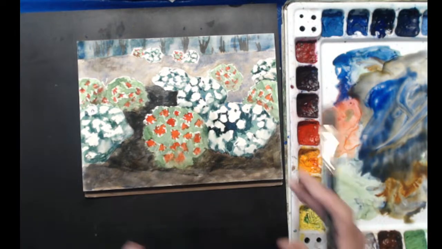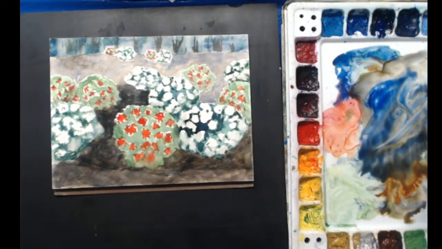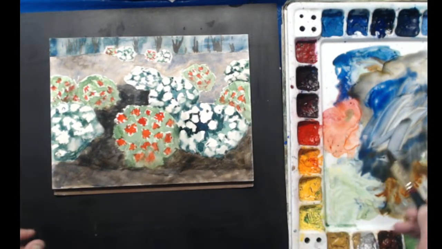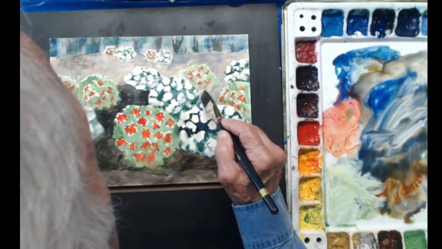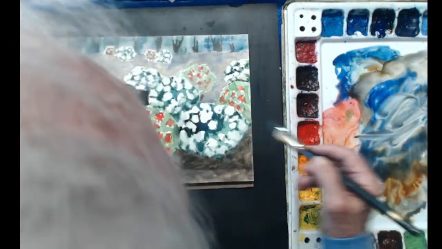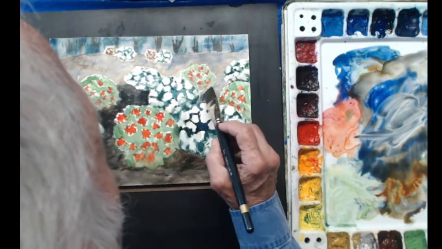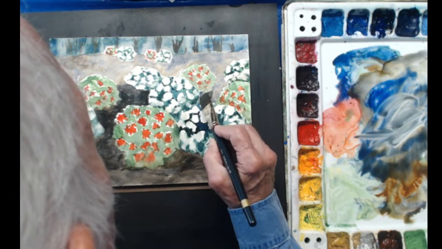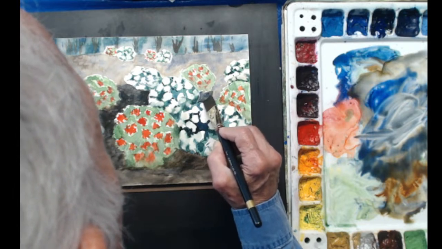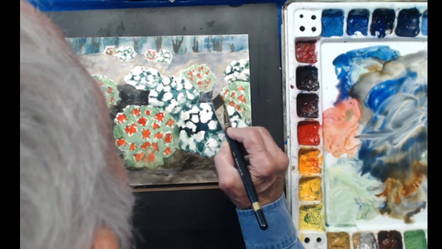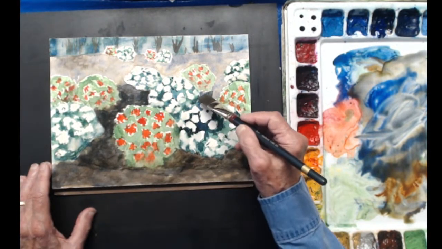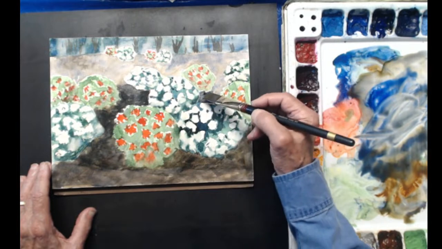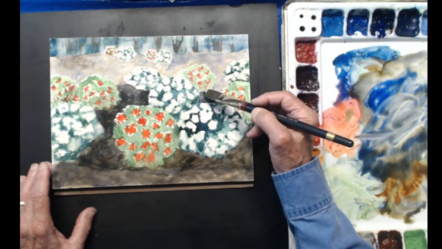Now, as the painting dries, you'll notice every painting you do, especially in watercolor, that as the paint dries, it dries lighter. So you have to plan that into your value. If you think it looks good when you put it in, it's wrong. You have to put it in darker than you think you need it, because it's going to dry lighter.